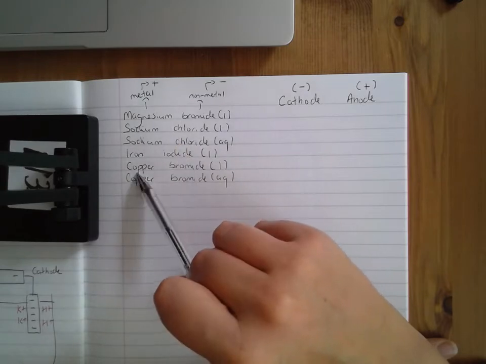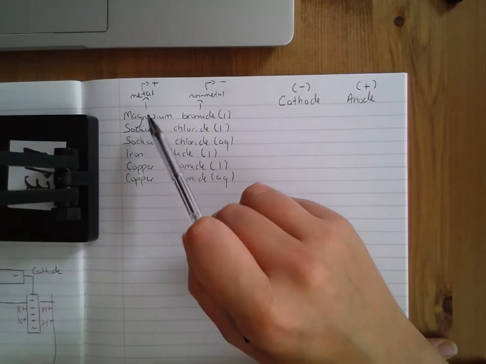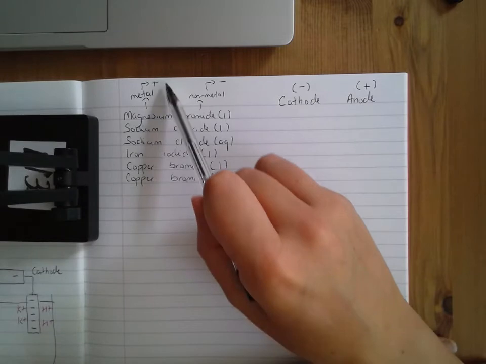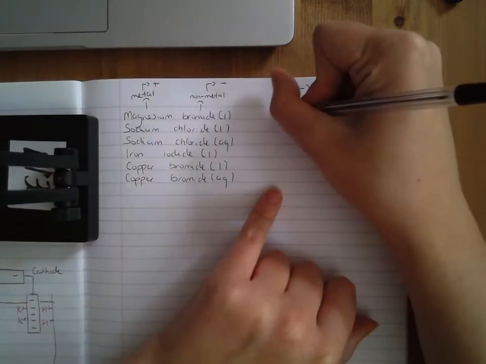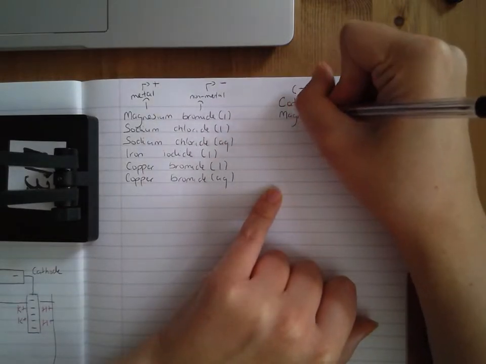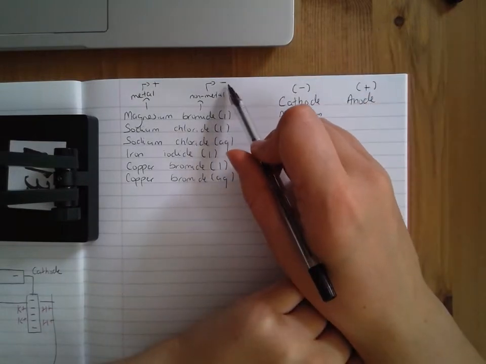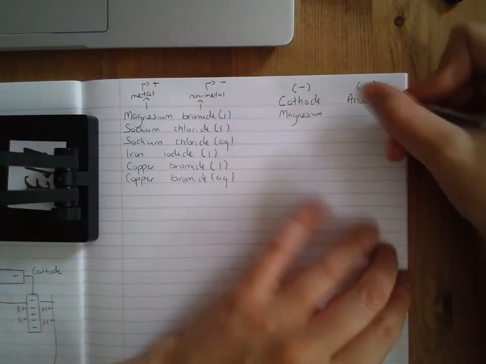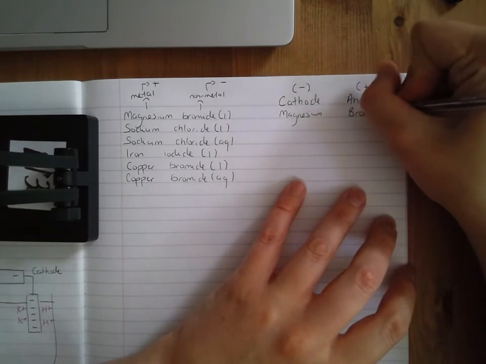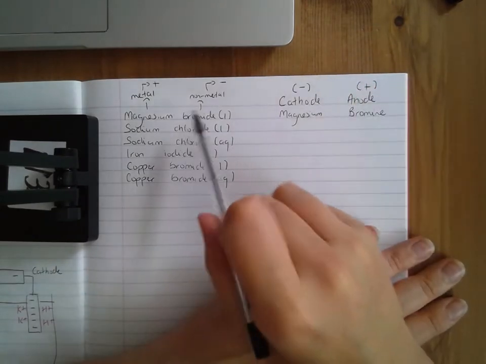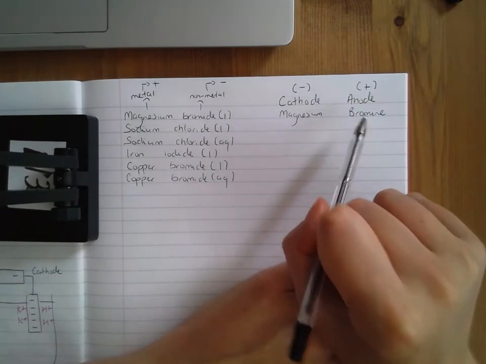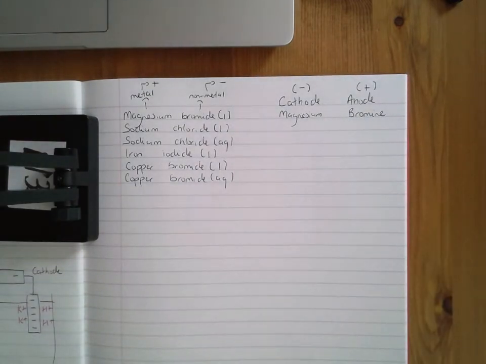So if I was doing this one, the first one for you, I know magnesium is a metal, I know it's going to be positively charged, and I know it's going to go to the cathode. Bromine, that's your non-metal, I know it's negatively charged, I know it's going to go to the anode. And just take care, again, when I'm writing that product, I'm not writing it as bromide, I'm writing it as bromine, because that's how it appears in the periodic table.